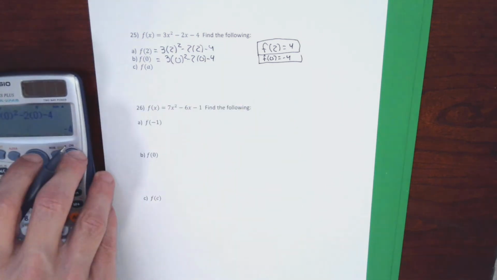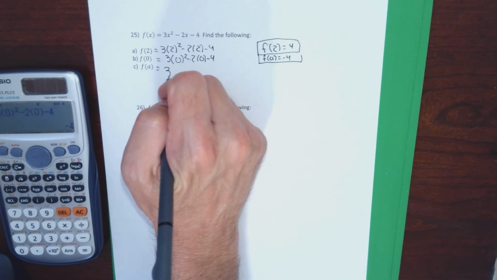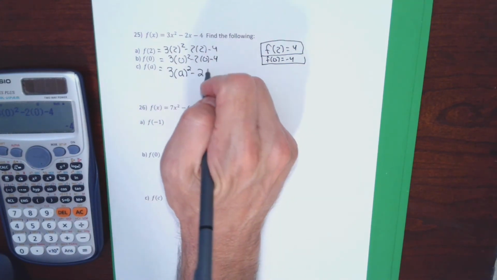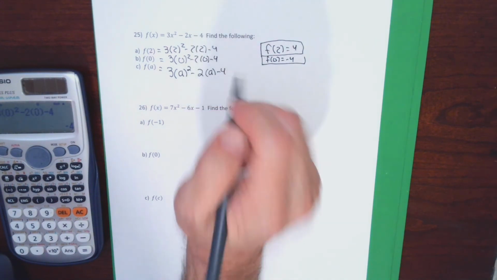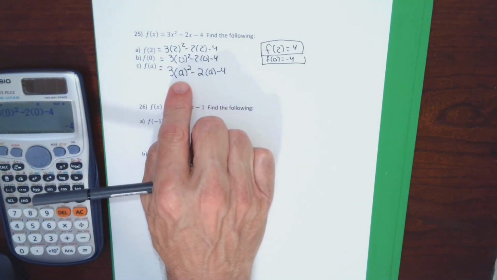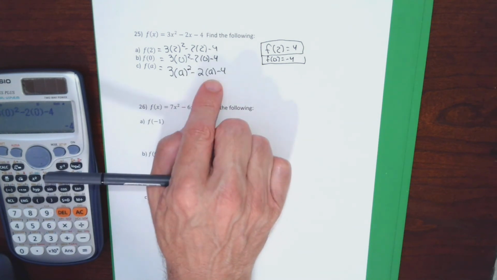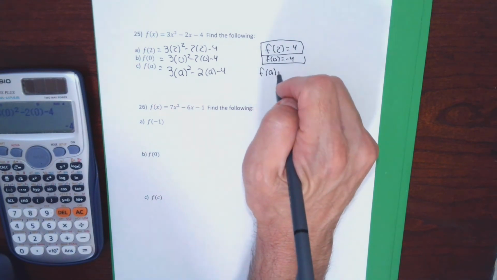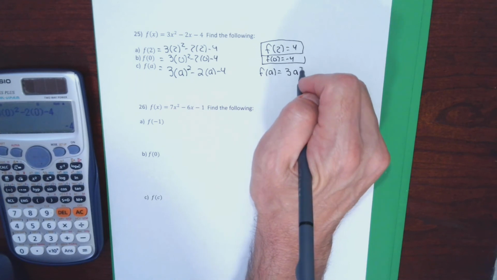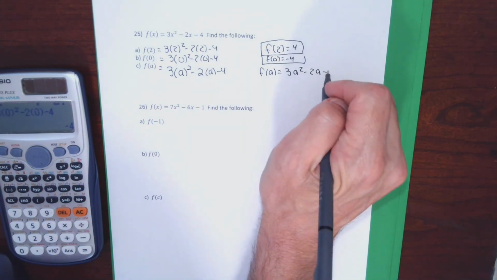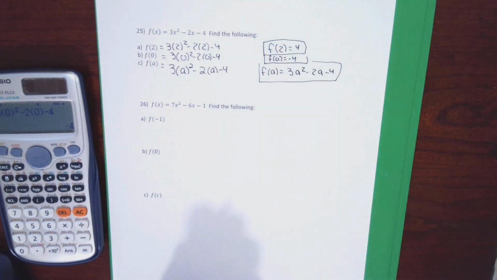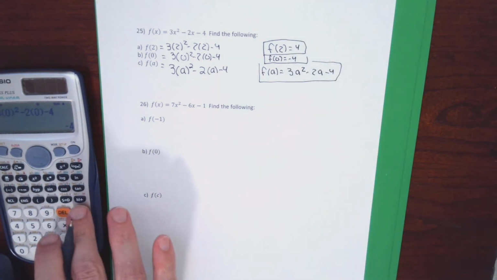And lastly, in 25, I'm supposed to evaluate at x equal to a. So I'm going to replace the x's with a's. And a squared with or without parentheses is equal to a squared. 2 times a with or without parentheses is equal to 2 times a. The answer that I would probably write for part C would be 3a squared minus 2a minus 4, deleting the parentheses because these are equal to each other, and the second one is less awkward to look at.